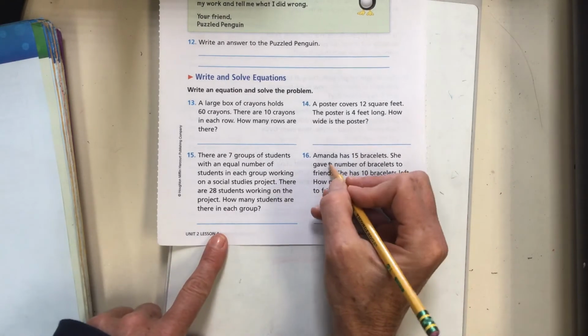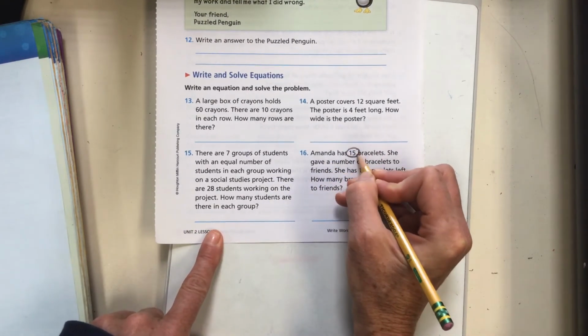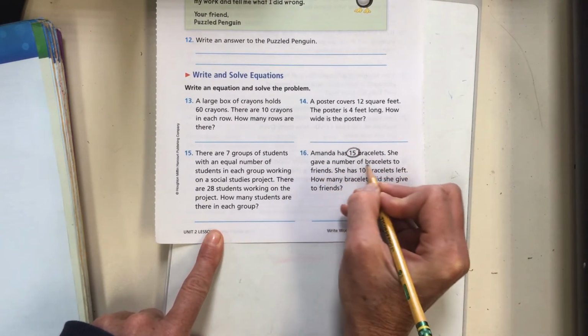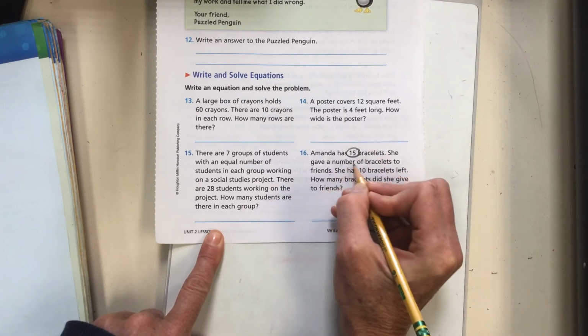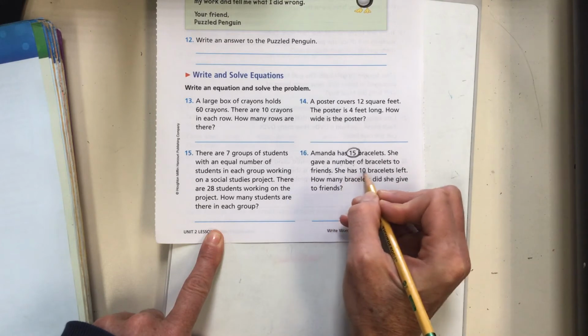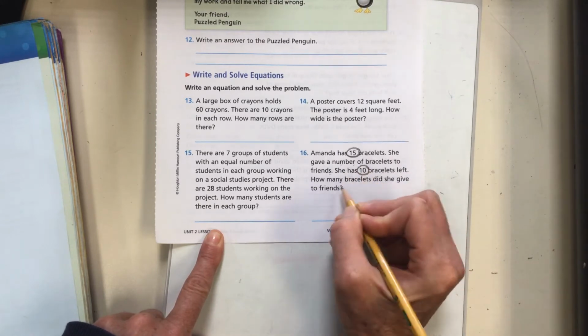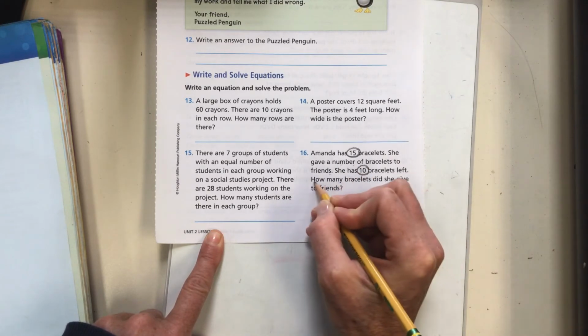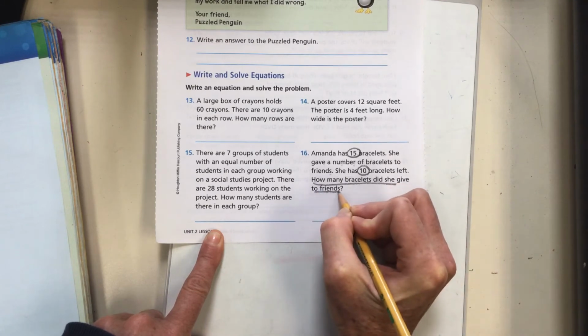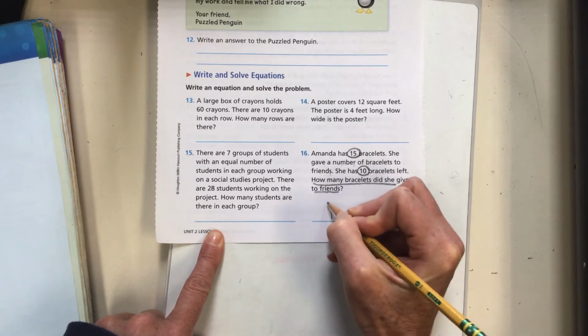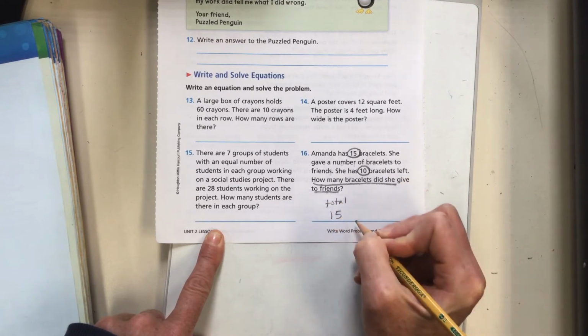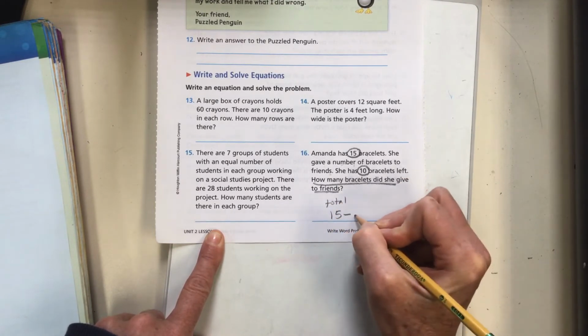Okay, such as this one. Amanda has 15 bracelets. She gave some to her friends. It says she gave a number. We're not sure of that number. She has 10 left. We want to know how many bracelets did she give to the friends. Well, if she had 15, that's going to be my total. She had a total of 15, and she gave some to her friends.